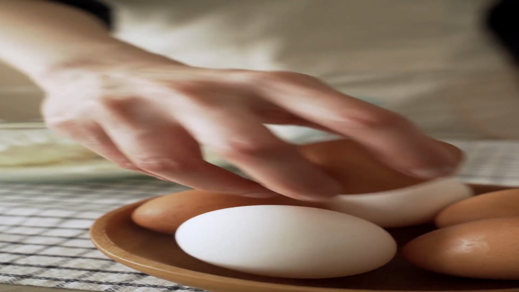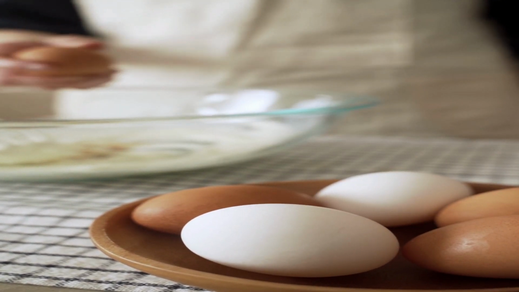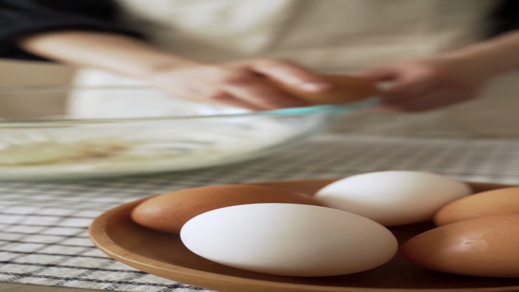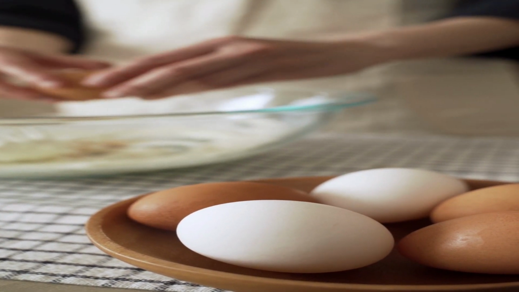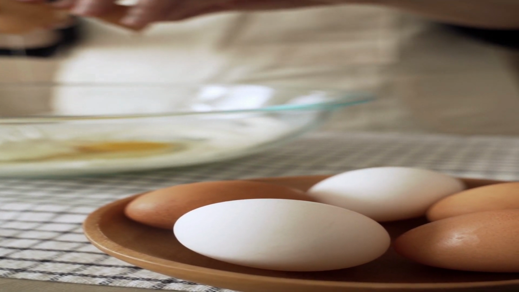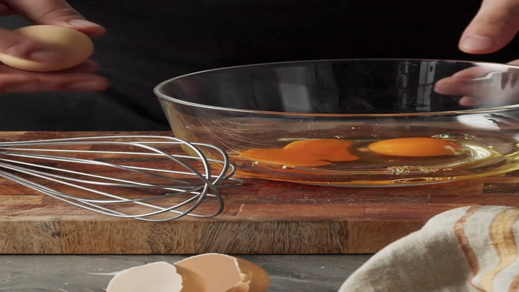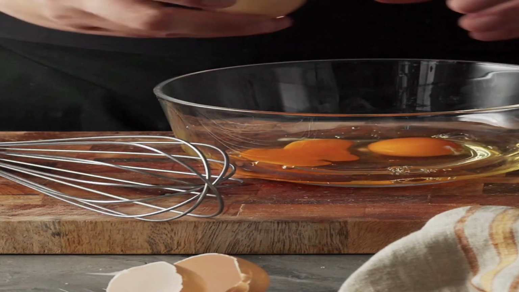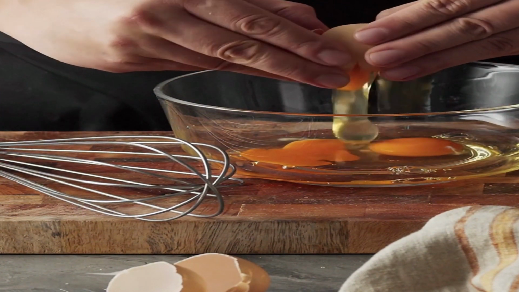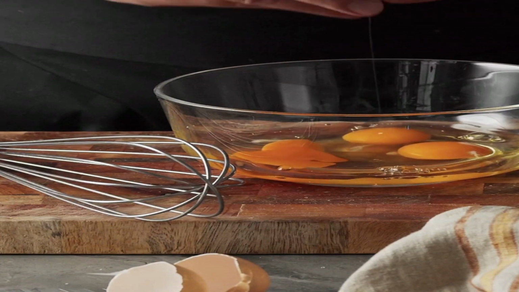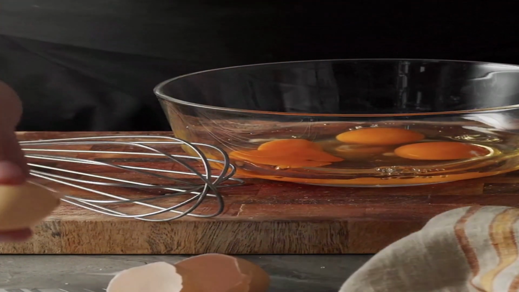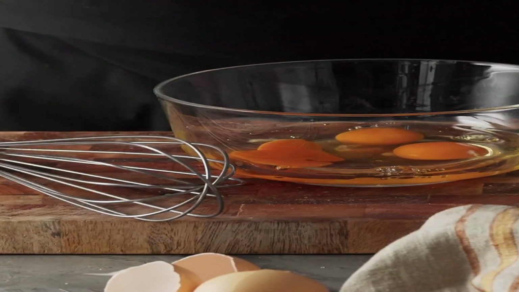Next, we need to add some eggs to our mixture. But here comes a math challenge. The recipe calls for 3 eggs, and we already have 1 egg in the bowl. How many more do we need? That's right, we need 2 more eggs to complete the 3 eggs required. Great, our egg count is complete.